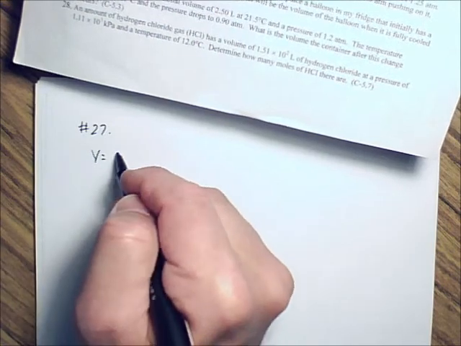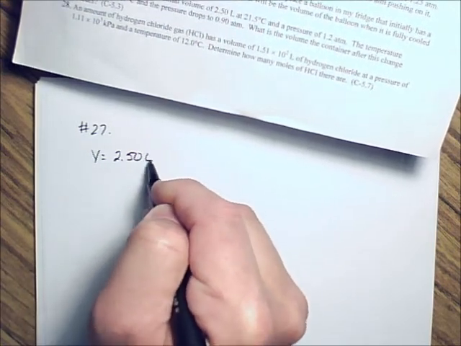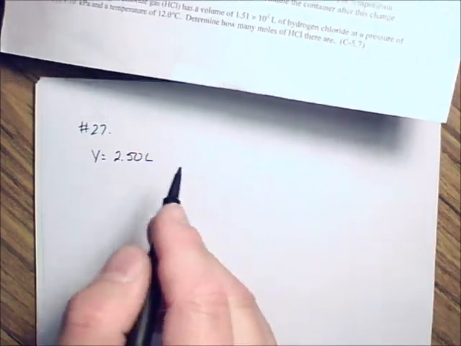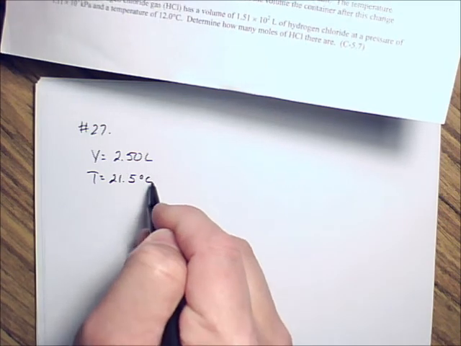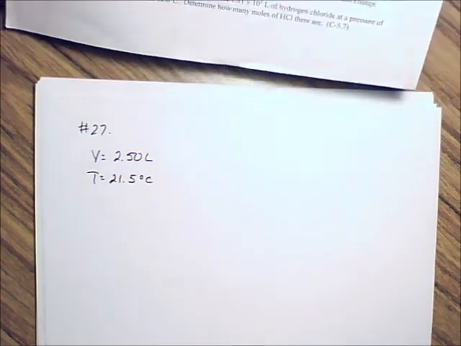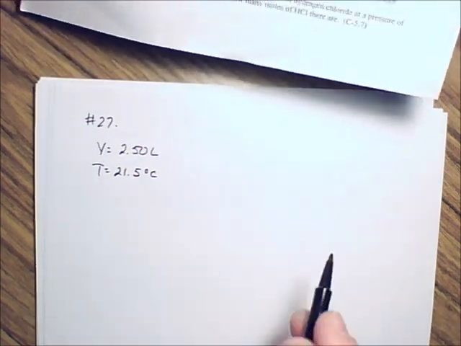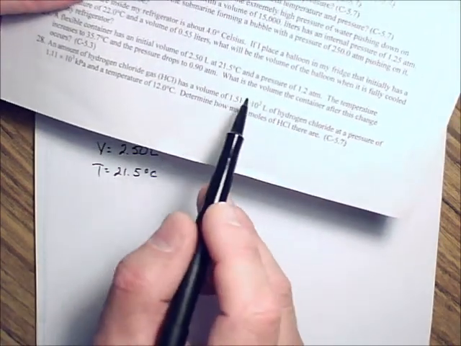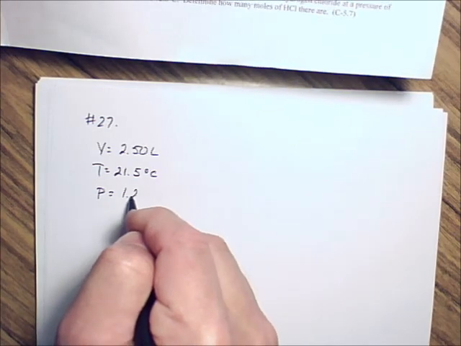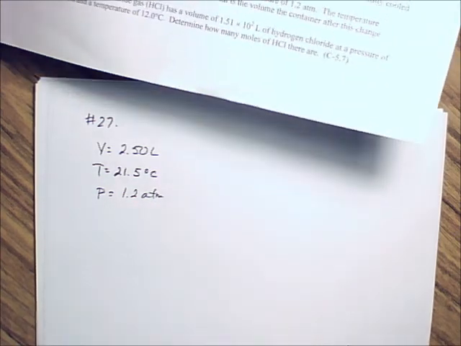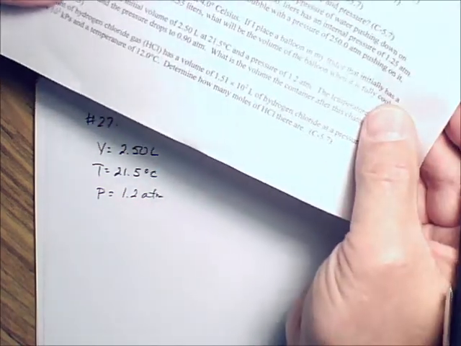A volume of 2.50 liters. And we have a temperature of 21.5 degrees C. T equals 21.5 degrees C. So the first thing you're always doing when you're doing gas law calculations is write down your knowns and unknowns. And it's got a pressure of 1.2 atmospheres. Pressure equals 1.2 atmospheres.